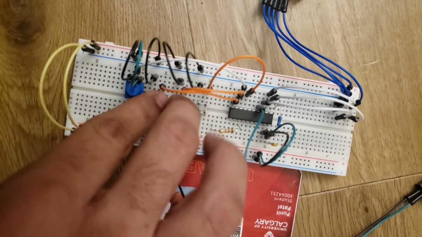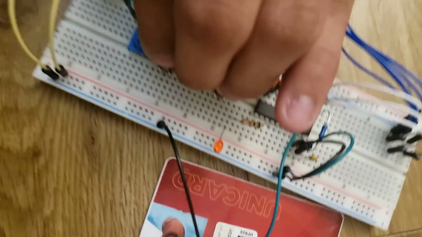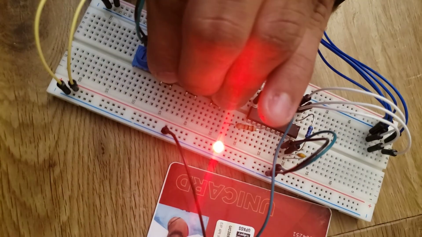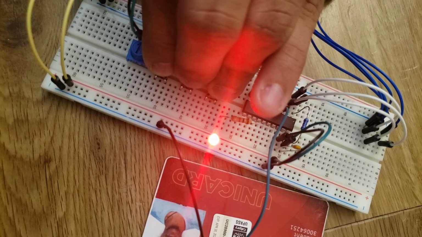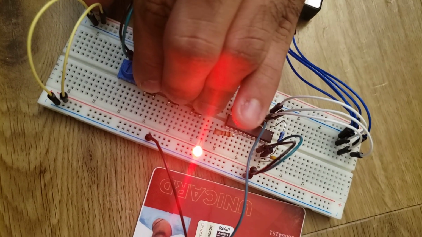And now let us press all of the switches together. I'm pressing switch 1, 2, 3 at the same time, and the LED is still not blinking.